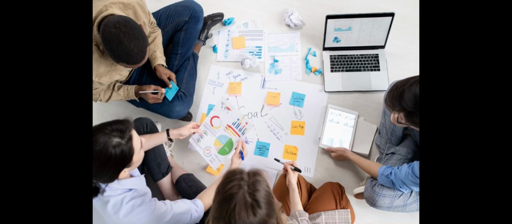What are some early warning signs that a project might be heading for a budget overrun? And what are some proactive steps we can take to mitigate those risks?